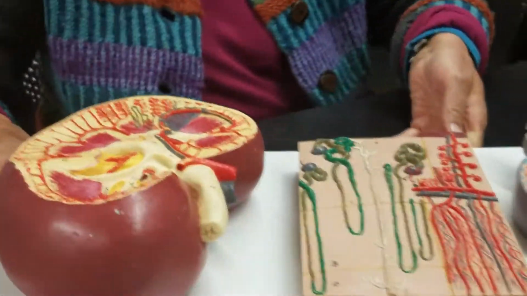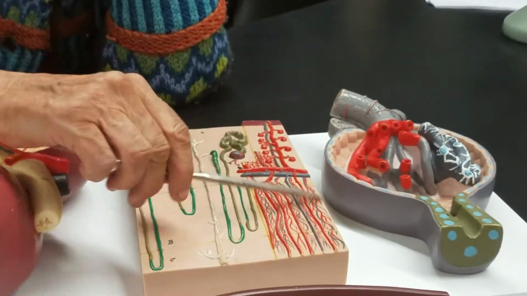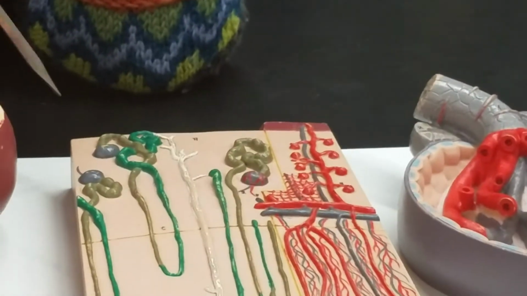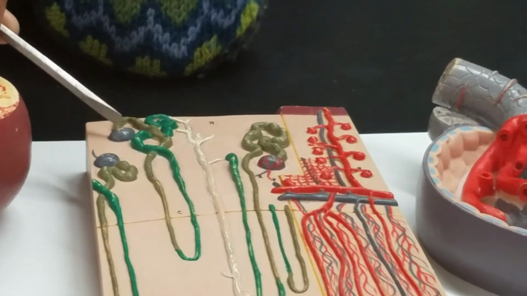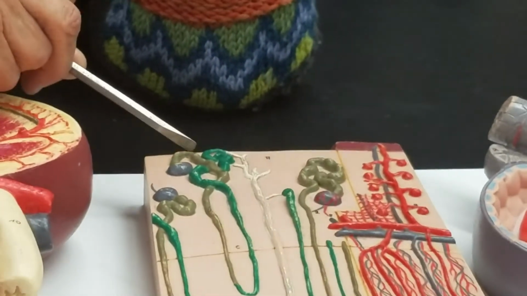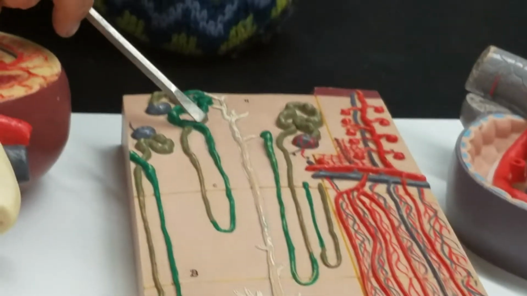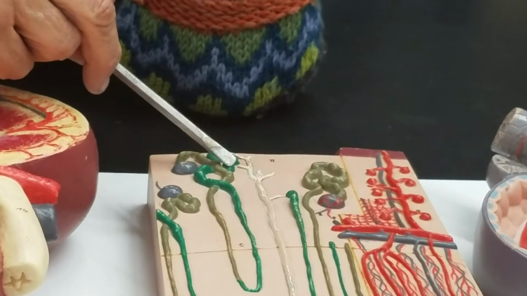So this is corresponding to that model, and things in this middle part that are nicely shown on this model, I might label them on the practical. Here's the glomerulus, the glomerular capsule. Here's the proximal convoluted tubule. Here's the loop. Here's the distal convoluted tubule, the more bright green.